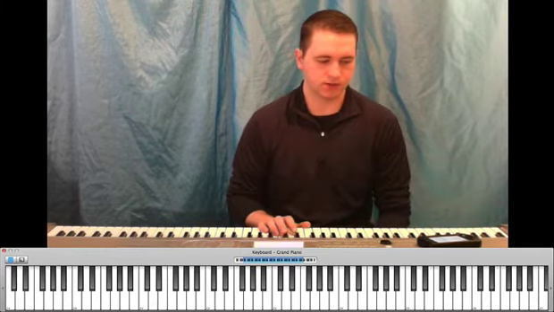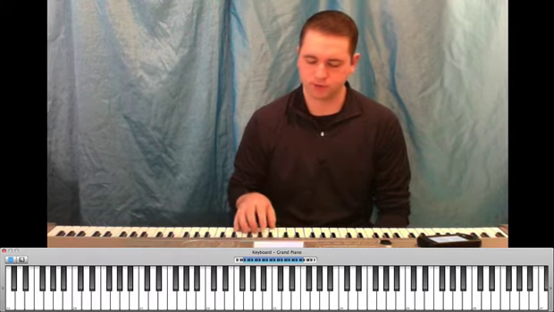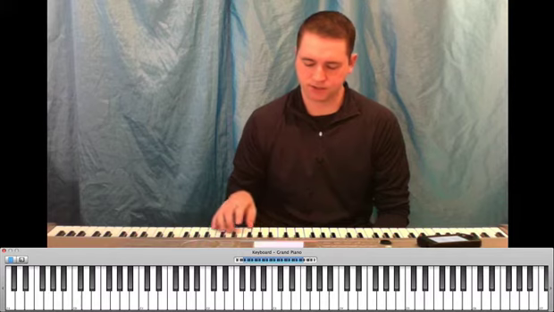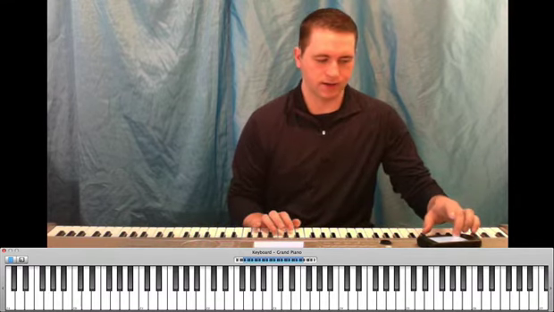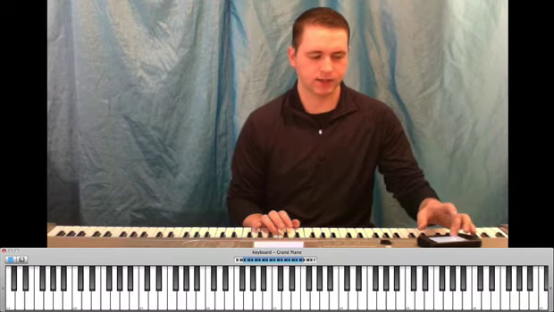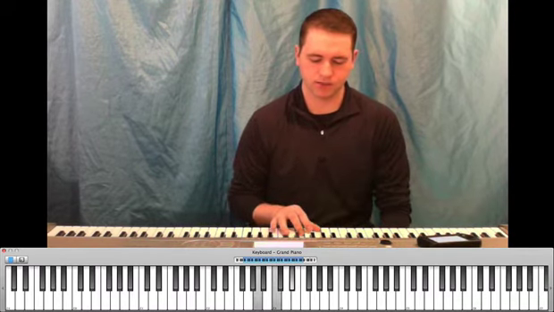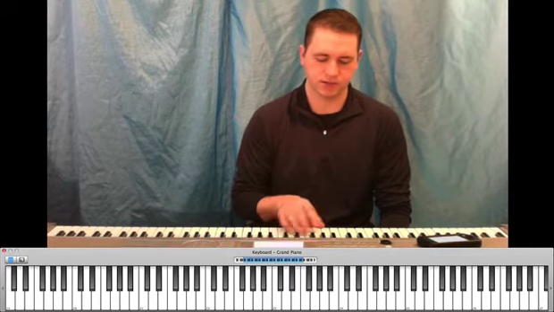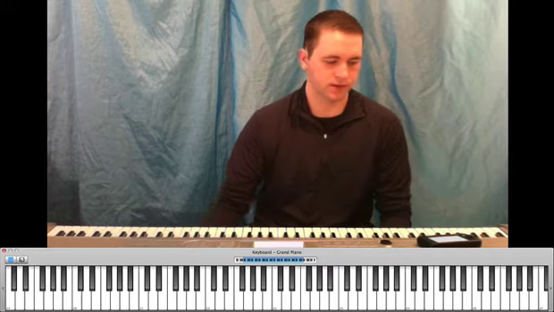In a major scale, remember, of course, the one chord is major, two is minor, three is minor, four is major, five major, six is minor, and seven is diminished. So that's an easy way to think of it. It's like you're playing in the key of B flat, where your seven would be A diminished, whereas here your two is A diminished. The same chords, just a different way to think about it.